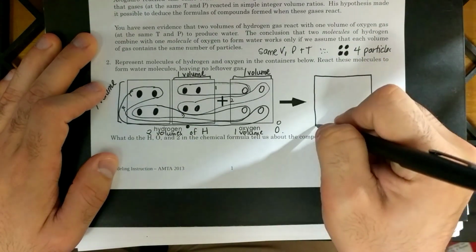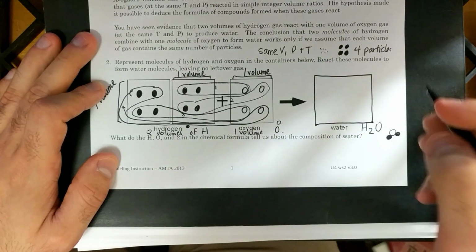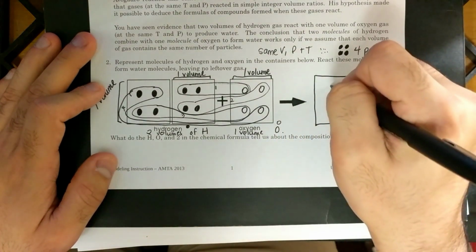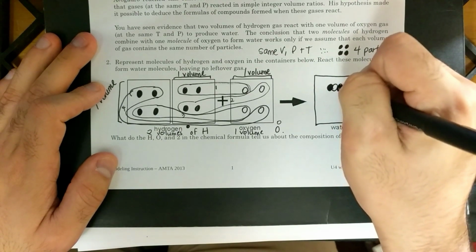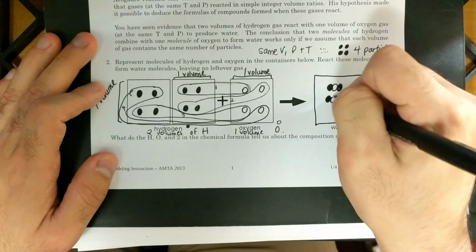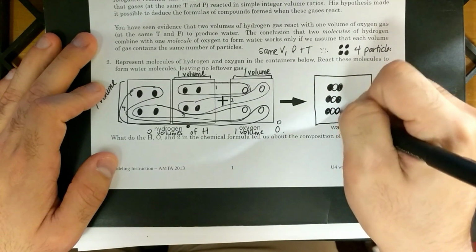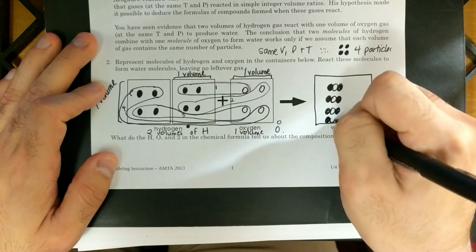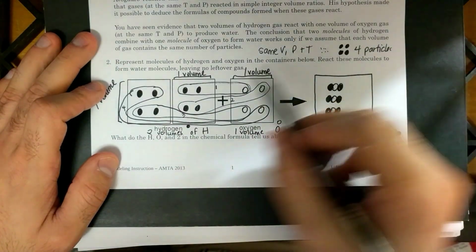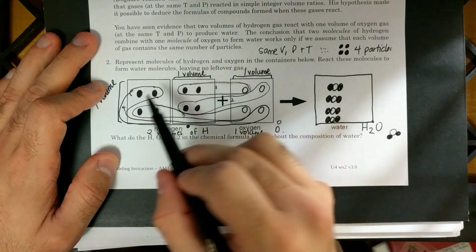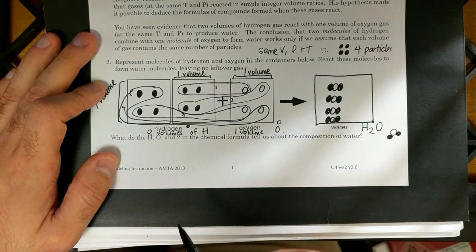I know if I have 2 volumes of hydrogen and 1 volume of oxygen, I will make 1 volume of water. So I'll do black circle, white circle, black circle, and repeat that pattern four times. And if you count all the particles, they equal the same number of particles as before: 4, 8, 12, and 3, 6, 9, 12.